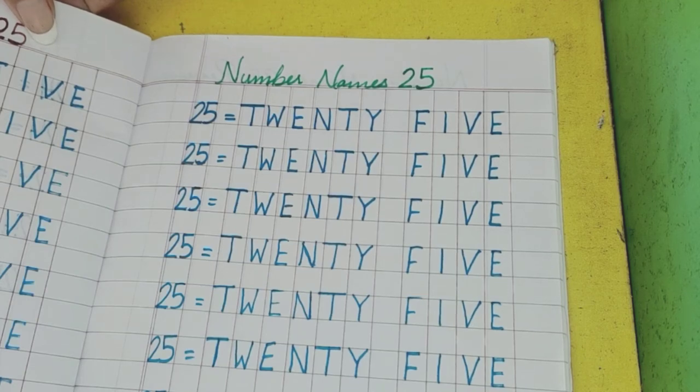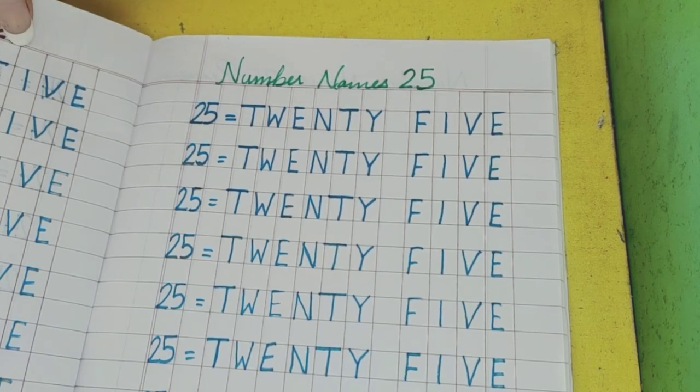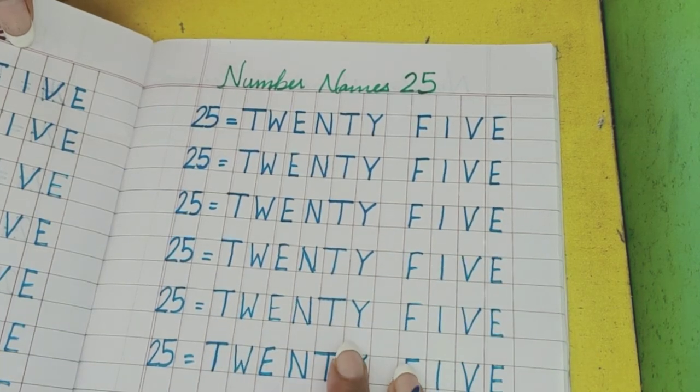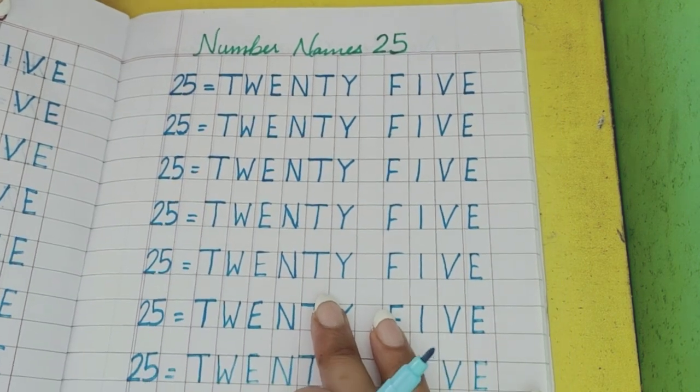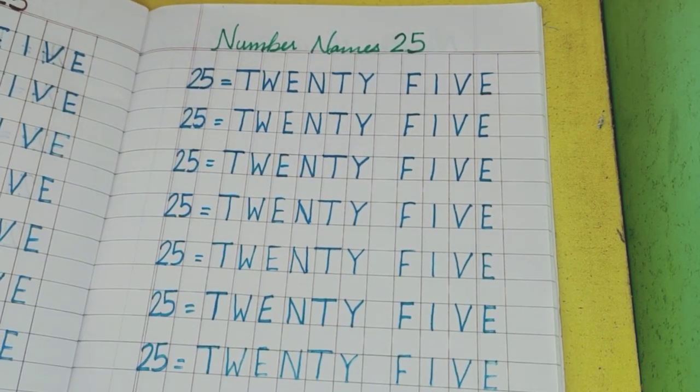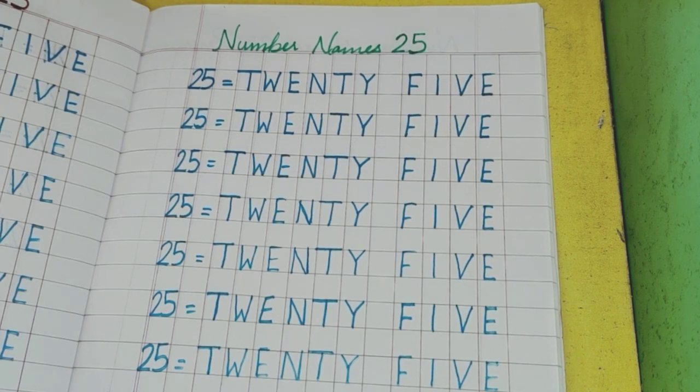So now what you have to do in your homework? In your homework you have to practice number names of 25. Okay, you have to practice in one page. आपको one page में practice करना है number names 25. Okay, after that you have to click a picture and send it to the school WhatsApp number. उसके बाद आपको picture click करके school की जो WhatsApp number है आपको उसमें send करना है. Okay.